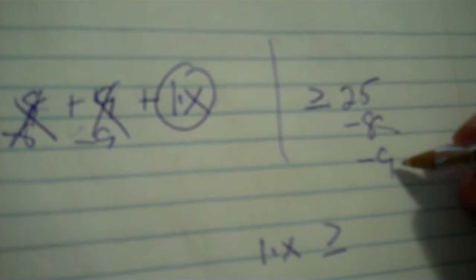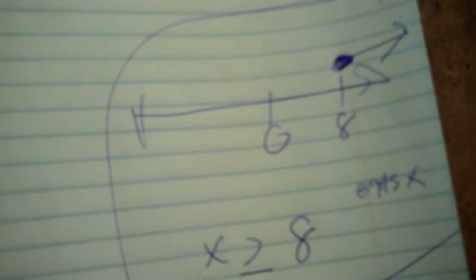25 minus 8 minus 9, it's going to be 17 minus 9. That's going to give you 8. Then you can divide by 1. X comes before the symbol, and you got 8. So 8, circle, fill it, eats X, so it's going this way. Okay. And that's your answer down here, that whole thing.